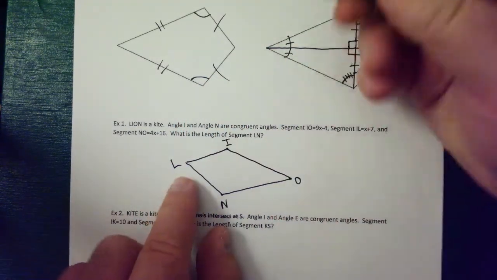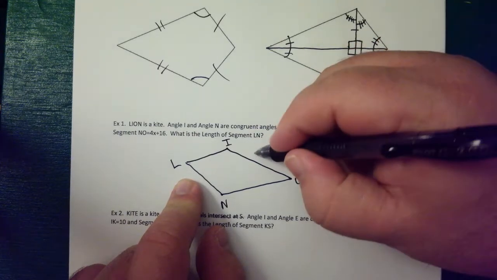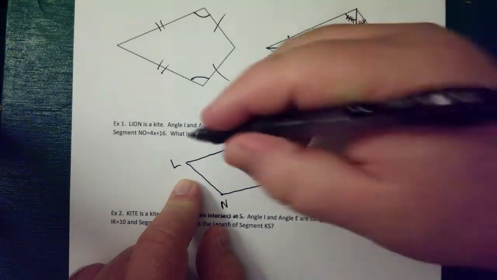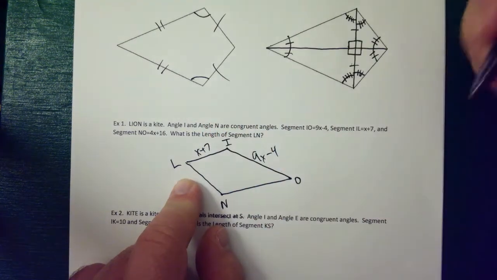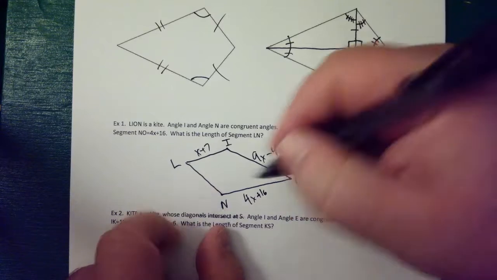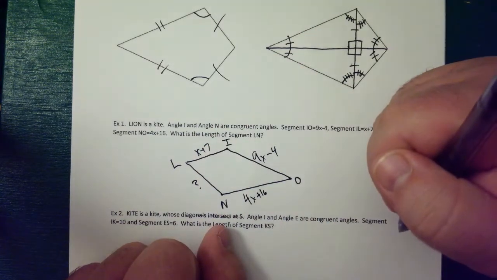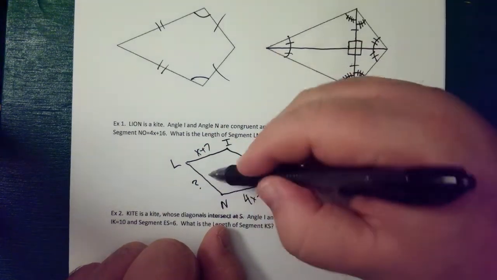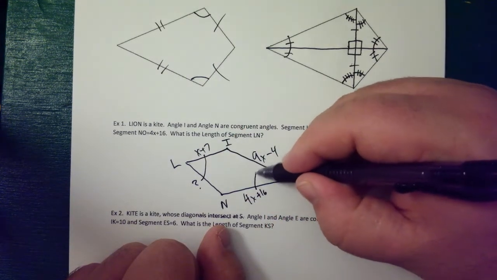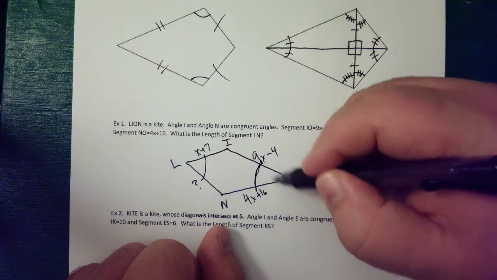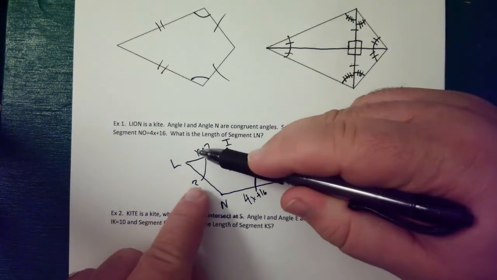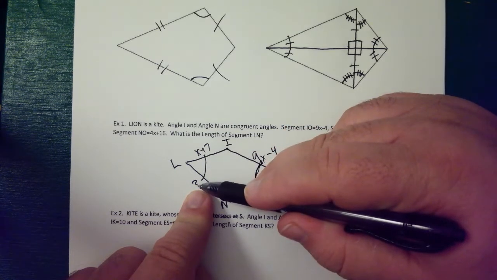Now, it says that IO is 9x minus 4, and IL is x plus 7. It says NO is 4x plus 16, and it wants to know what that is. Well, what we know, according to our picture up here, is these two angles are the same, sides are the same, and these two sides are the same. So that means I could make these equal to each other and figure out what x is, and then I could plug it in here, and I know how long this side is.